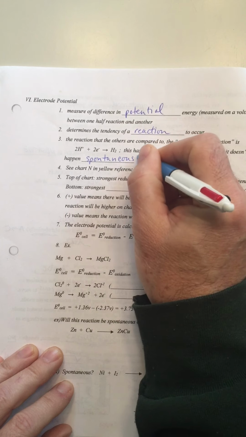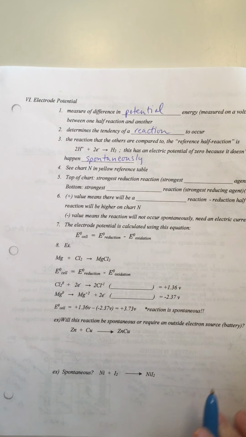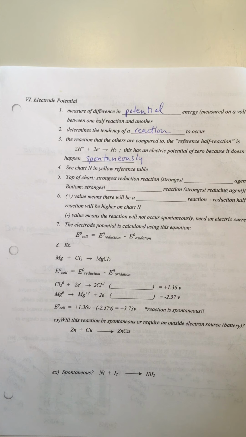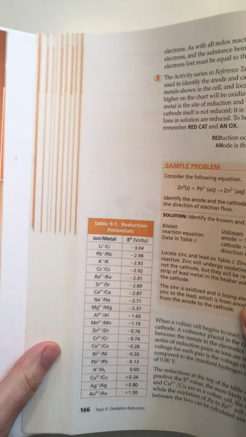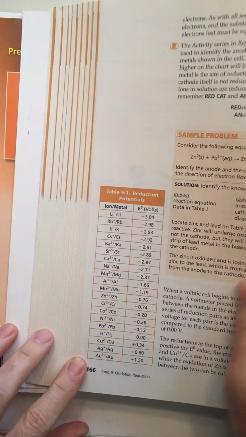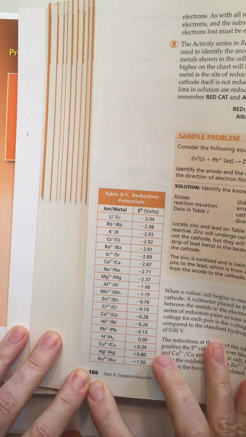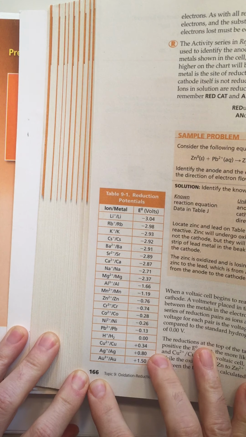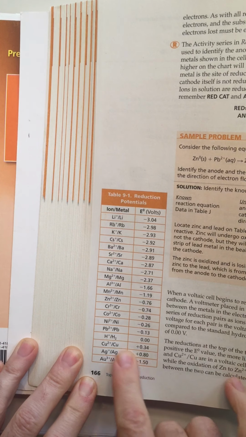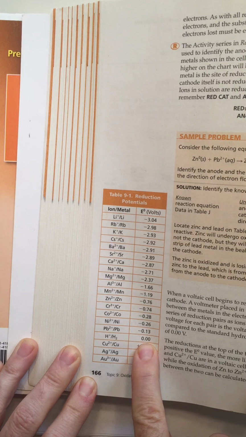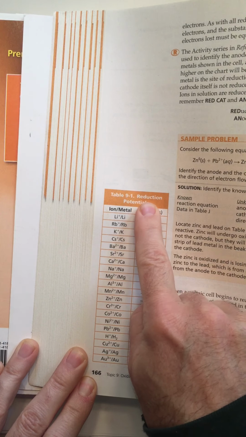I'm going to show you this a couple of times probably. It says see chart N in the yellow reference table. While I did not give you chart N, I will post one that looks like chart N, but I do want to show you that here's the same thing, essentially, on page 166 of your CRT, your Regents review book. So which one are they talking about? They're talking about H plus to H2. So that's why that is 0. Okay? That's why it's 0. And these are all called reduction potentials.